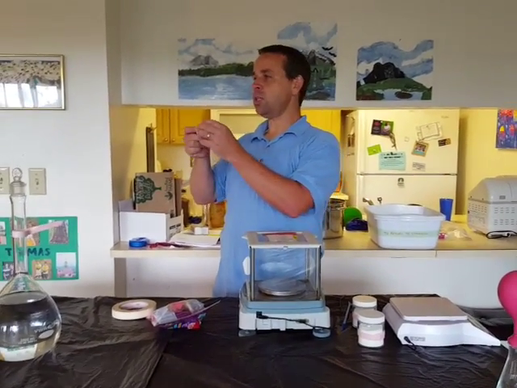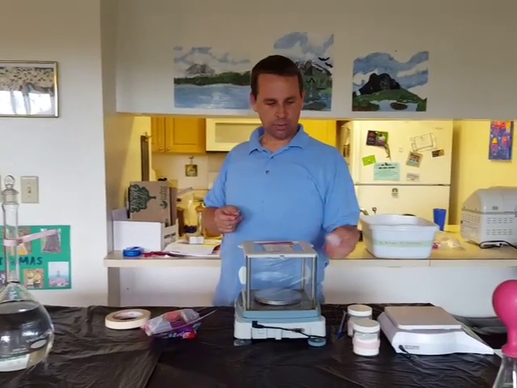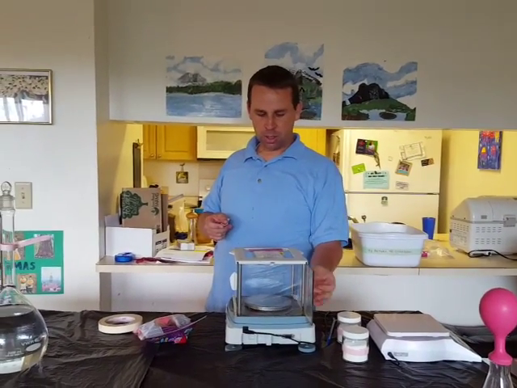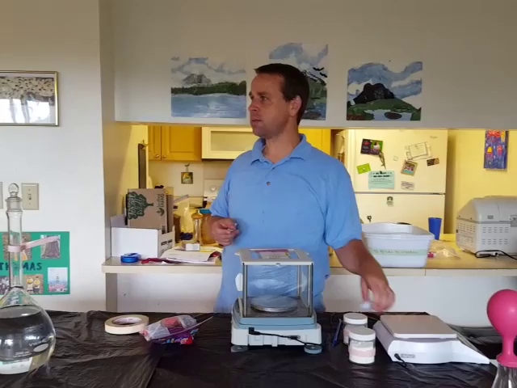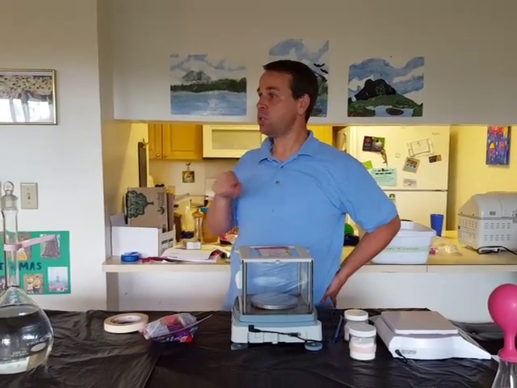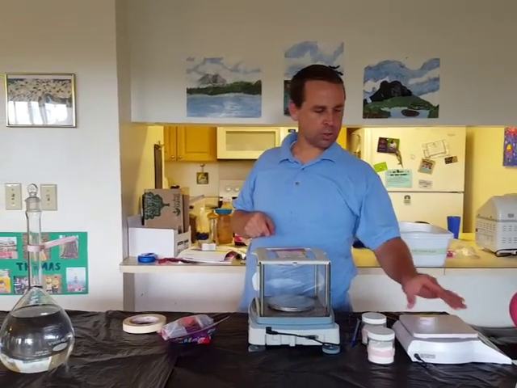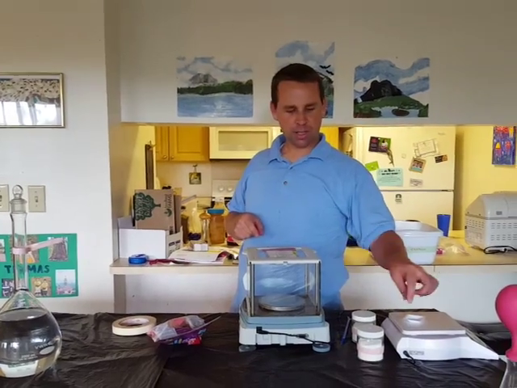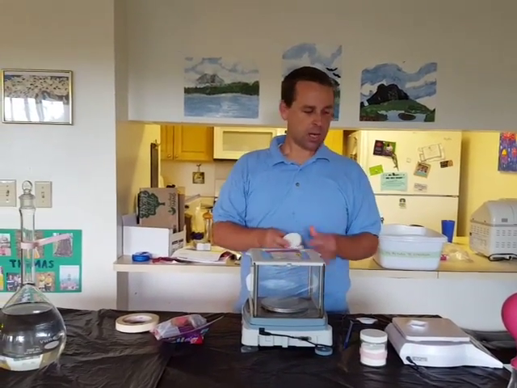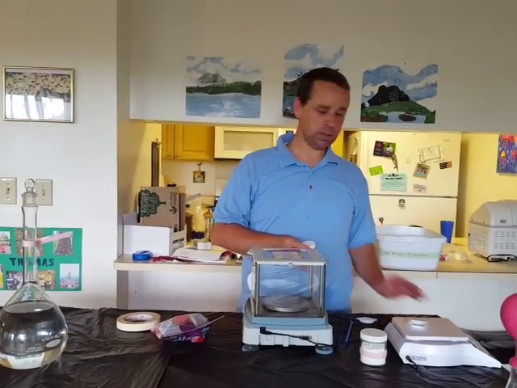Now to do that, you need to have a tray right here. You need to put the tray on, and you need to make sure that the tray is what we call tared or zeroed, because we don't want the mass of the tray to be counted, just the mass of what we're adding. After it's tared, and Sam, can you stand right here and make sure that they do that correctly?